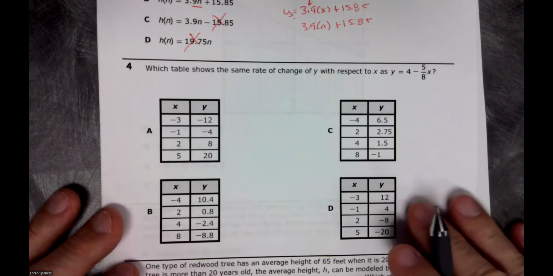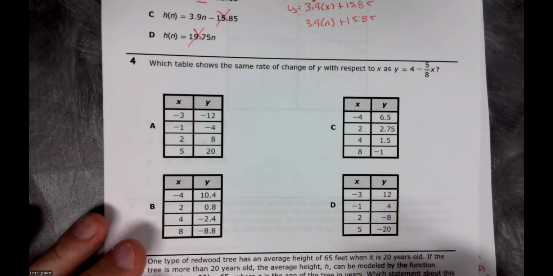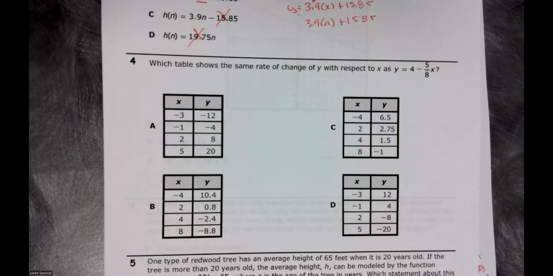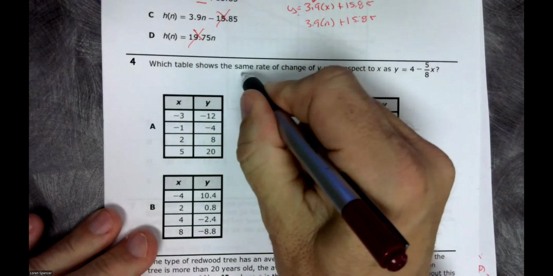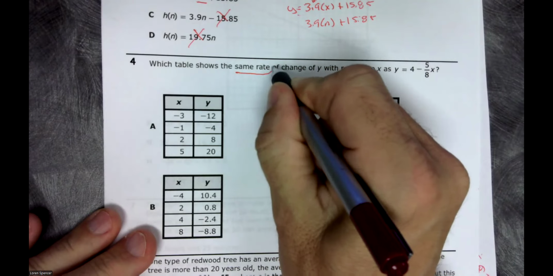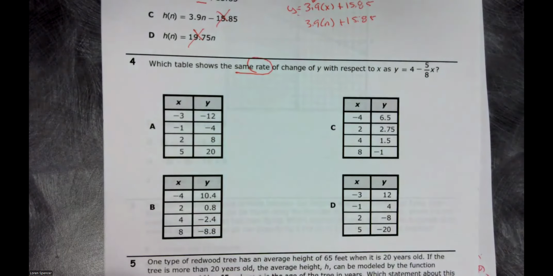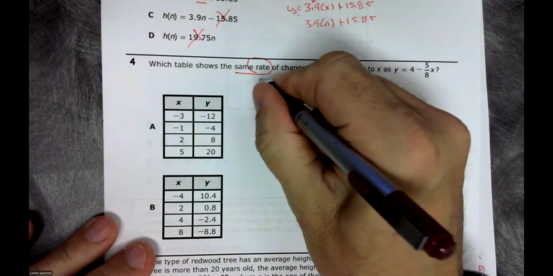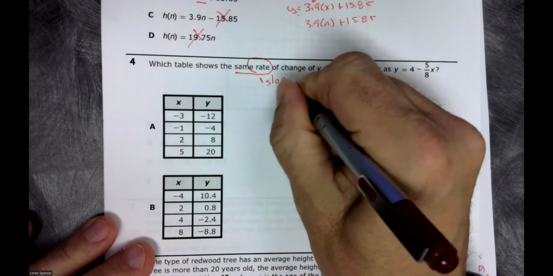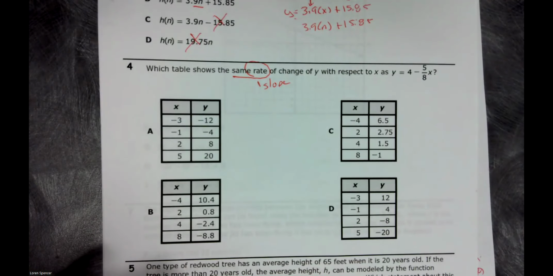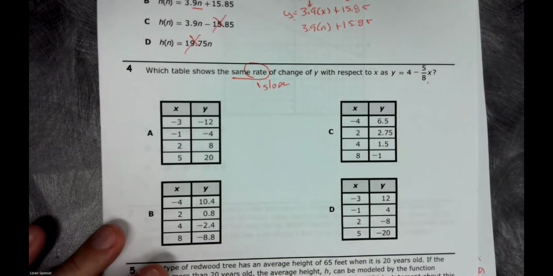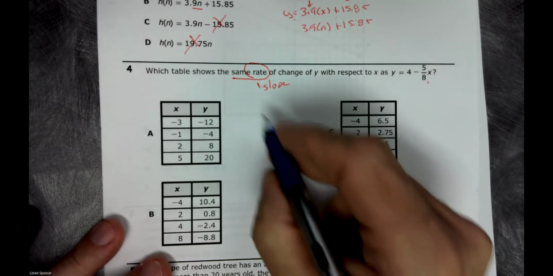Okay. All right. The next one: which table shows the same rate of change? So we're looking for the rate of change. We're looking for the slope. So we're looking for the slope, and it has to be the same as this. So we need to identify our slope.